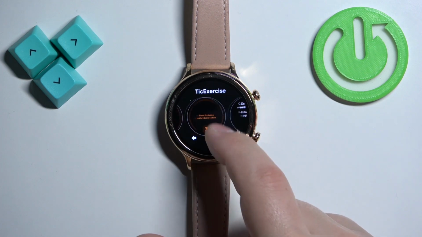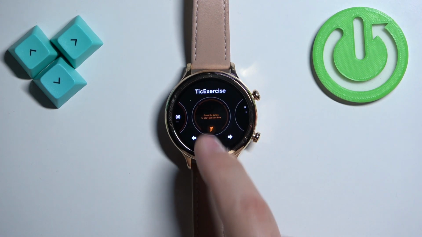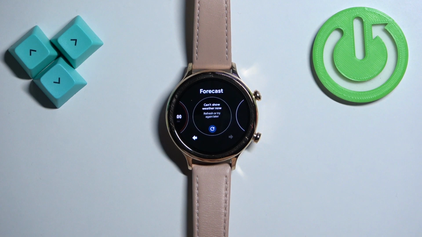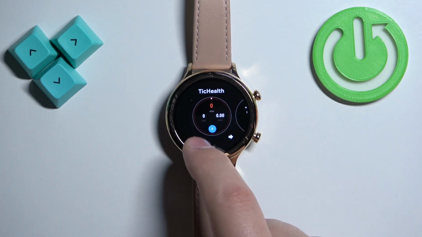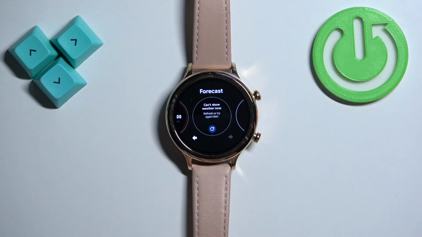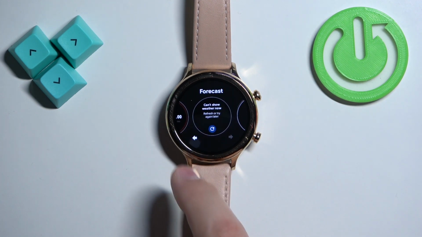To remove a tile, find the tile you want to remove and swipe up on it, like that. And to change the order of the tiles, so basically move them around the list, find the tile you want to move and then tap on one of the arrows to move it.